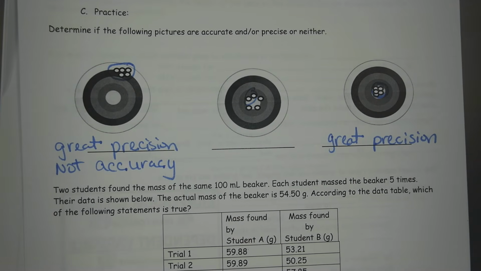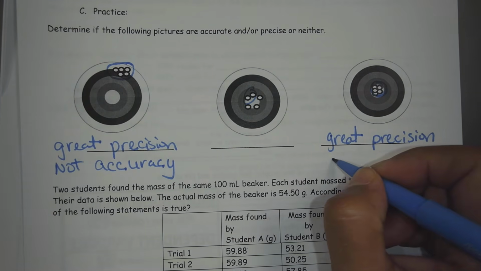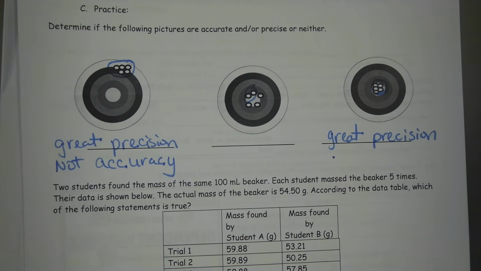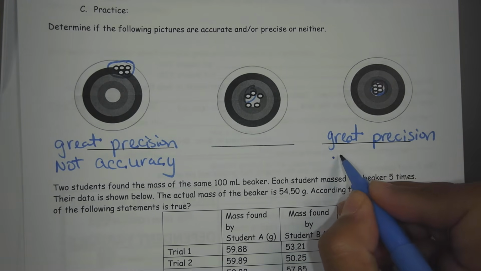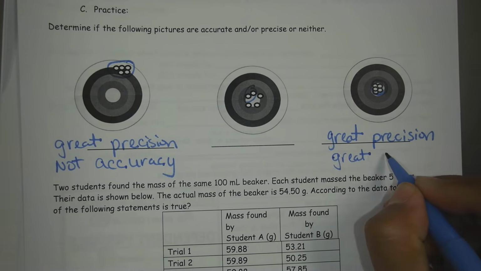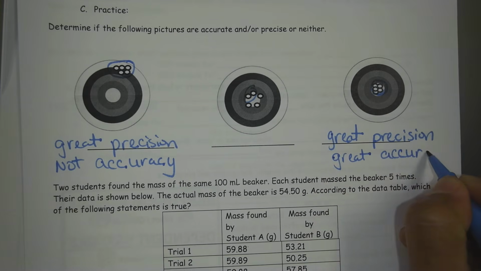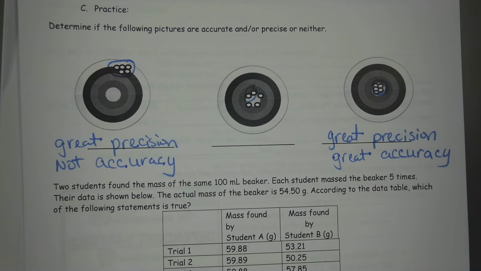I'm going to skip over to the last one, snap. Not only is it not accurate, it's not even okay accurate. This is some great accuracy. That's pretty good. Man, I need you on my team.